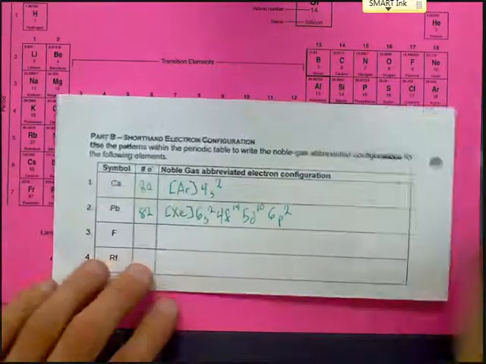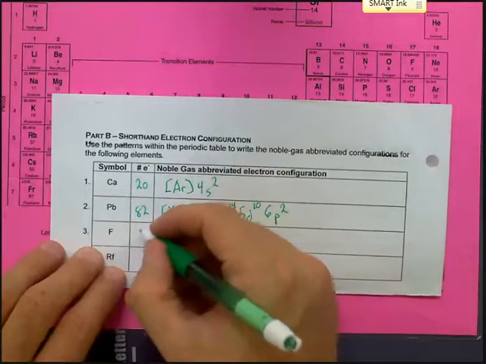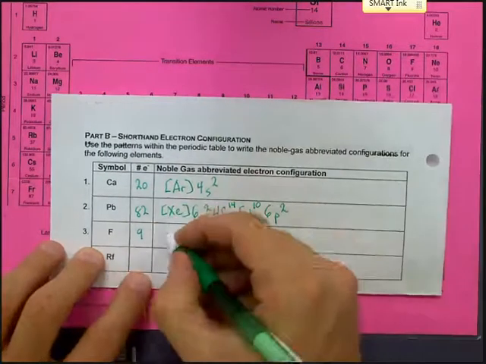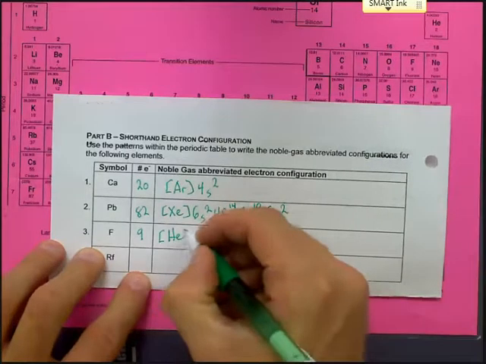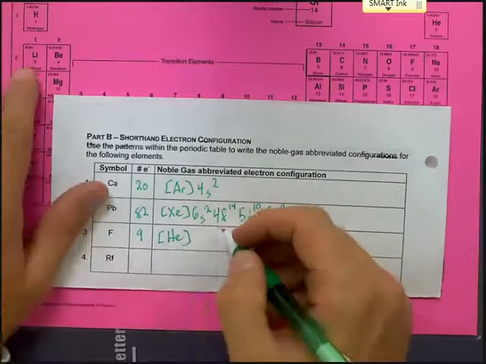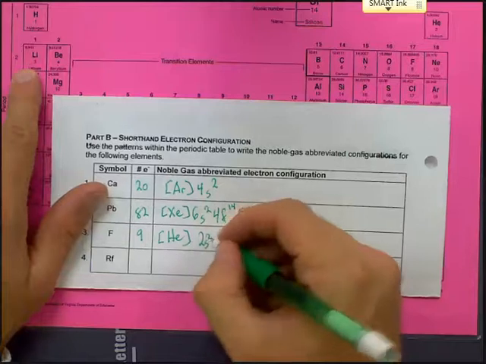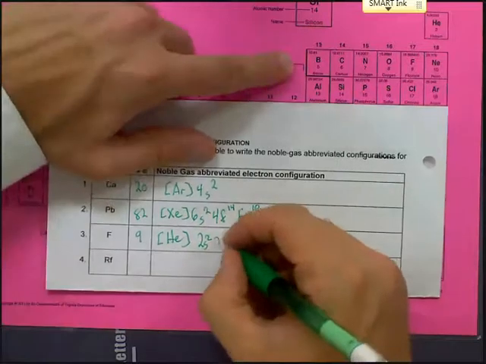Fluorine is up here. It's going to have 9 electrons. It will look like helium, and it has to add 2s2, 2p5.